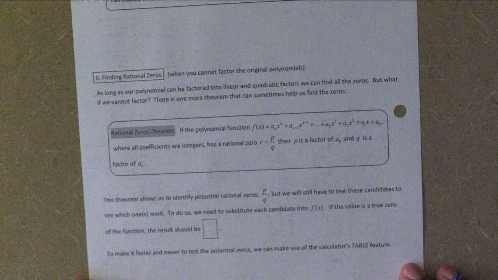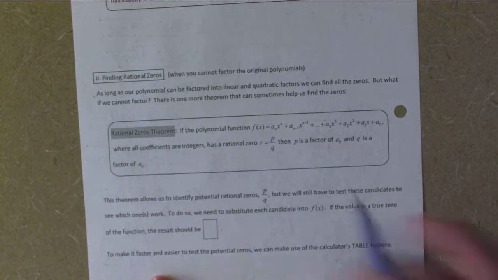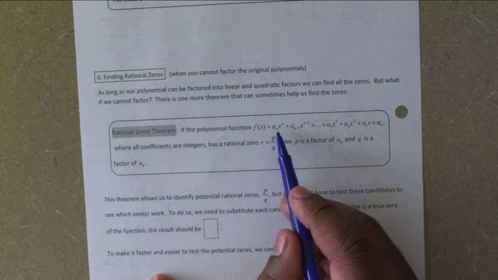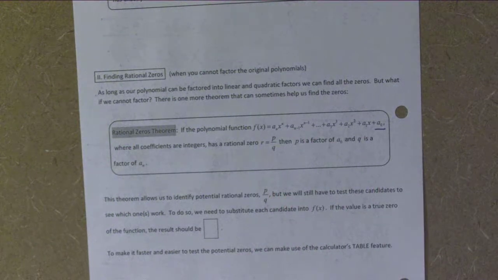The rational zeros theorem. If the polynomial function, which we see here is all the way from a(n) to the x to the n, all the way to a0, where all coefficients are integers, has a rational zero r equals p over q, then p is a factor of a0 and q is a factor of a of n.